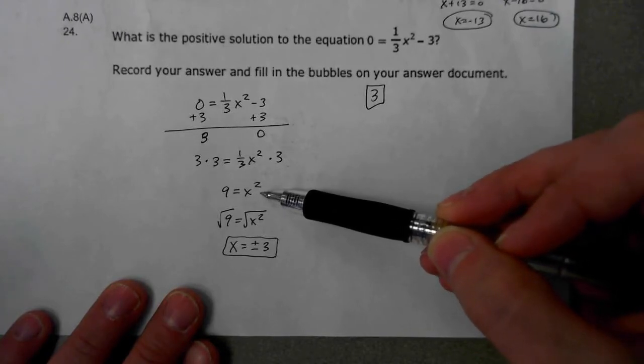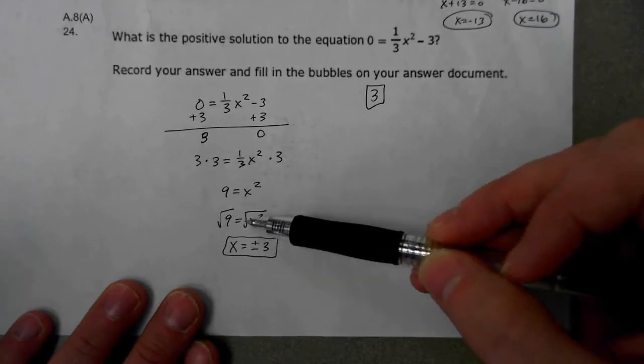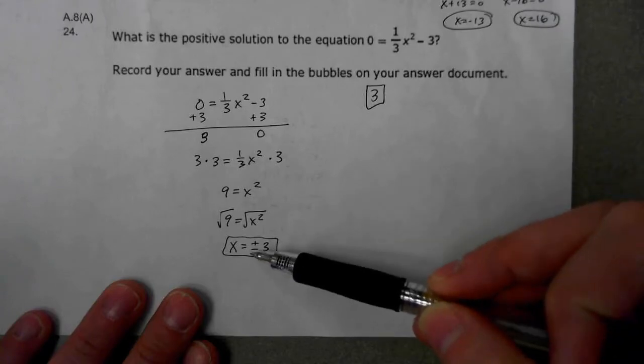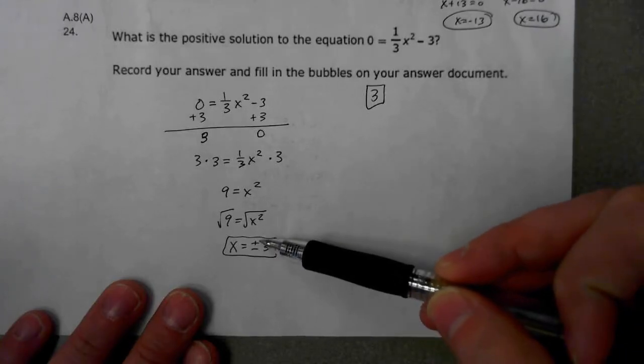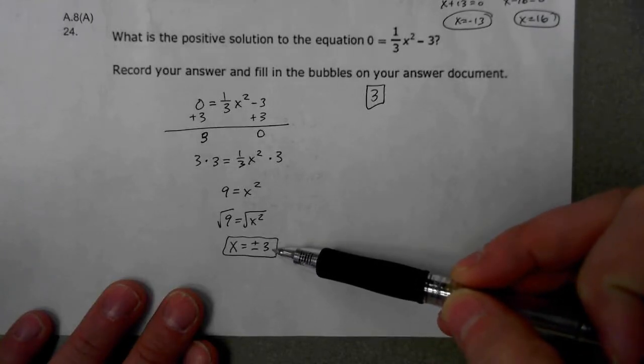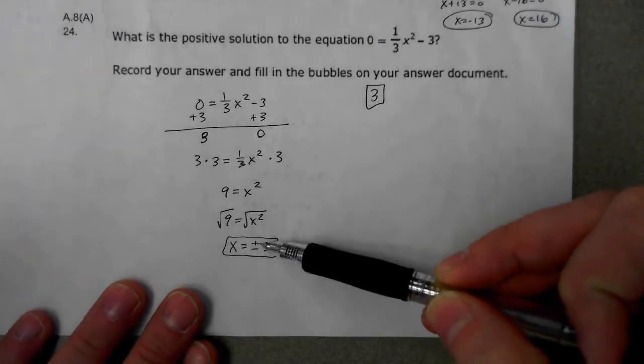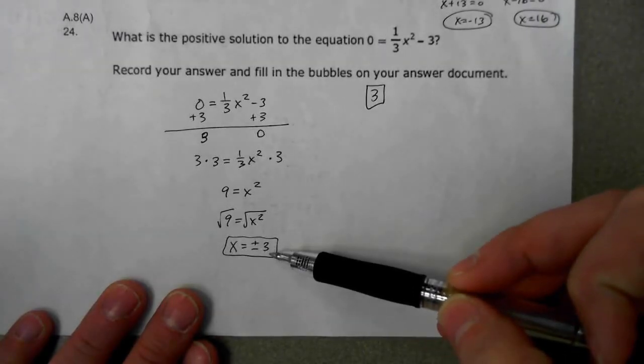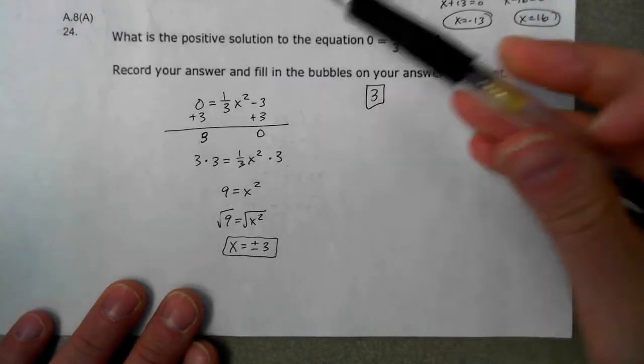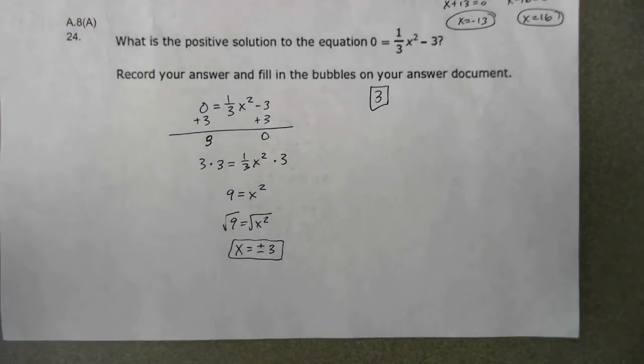Now to get x squared by itself, you do the opposite of squaring a number, which is taking the square root. So we should get, remember, x equals the positive or negative version of that, which is 3. So it's x equals plus 3 or x equals negative 3. Now we want the positive solution, so our answer would just be x equals 3.